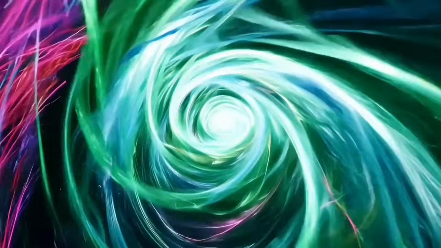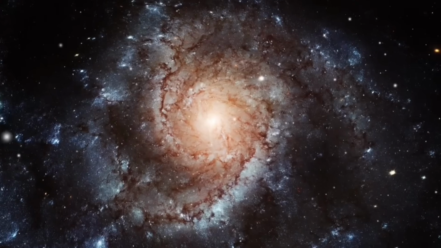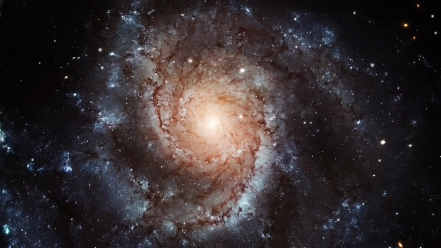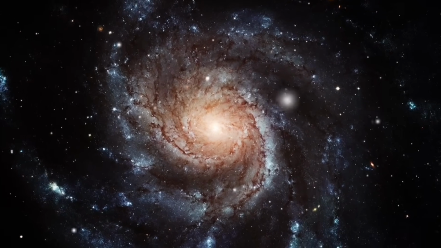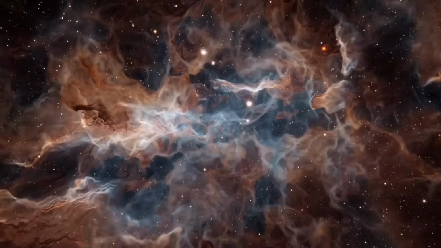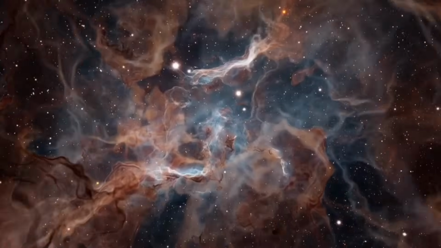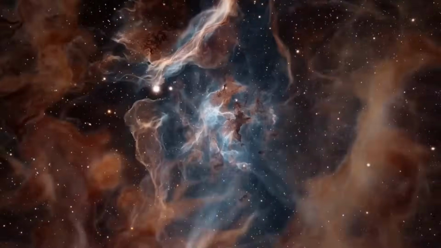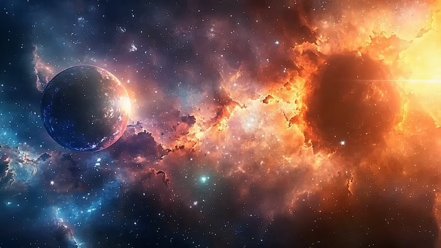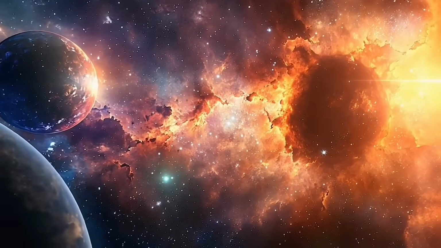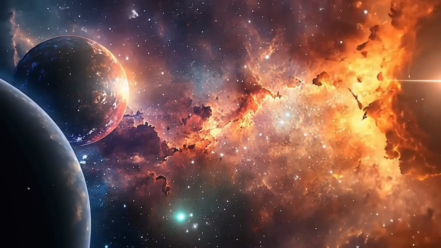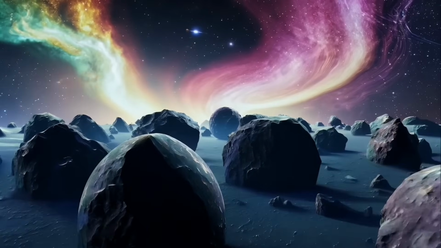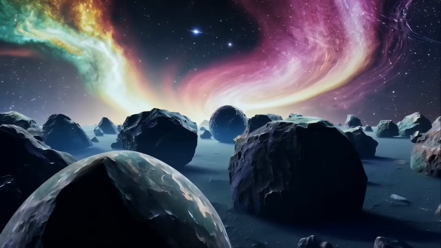In this sense, globular clusters are living fossils, containing some of the first stars to ever ignite. Their orbits are equally fascinating. Unlike stars in the galactic disk, which circle the center in relatively flat, ordered paths, globular clusters move along wide, eccentric orbits that carry them high above and below the plane.